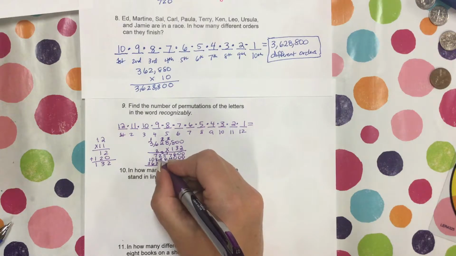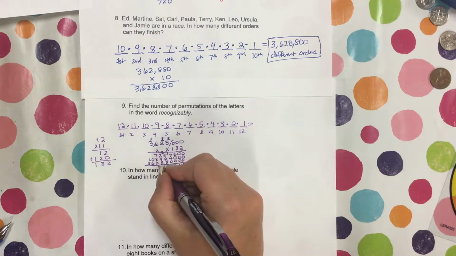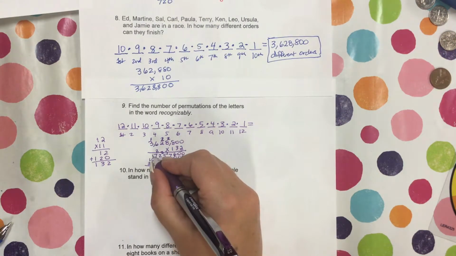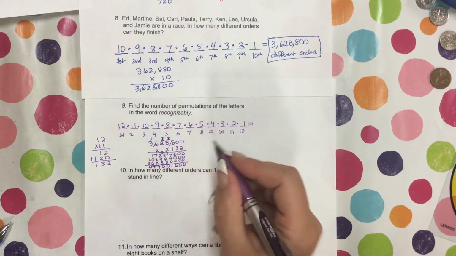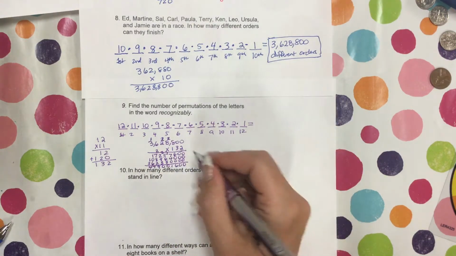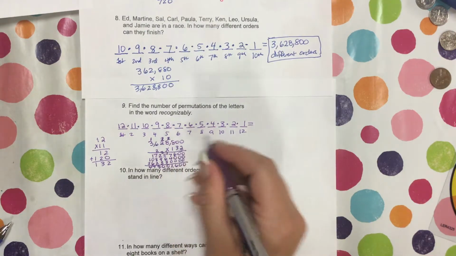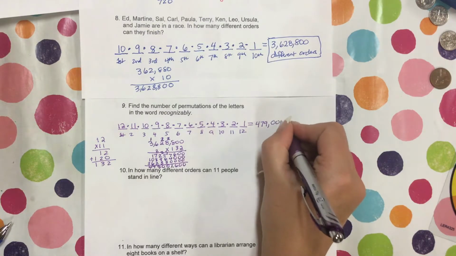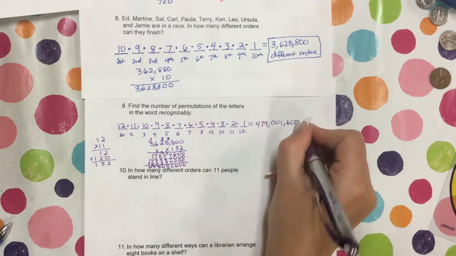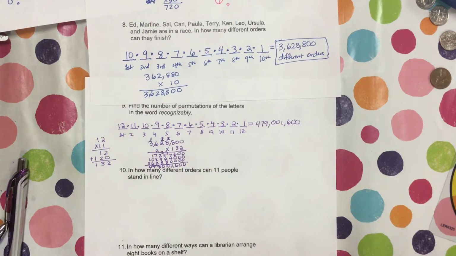8 plus 2 is 10, and then 7 plus 2 is 9, so that 10 plus 9 is 19. Write the 9, carry the 1. 1 plus 6 is 7, and 1 plus 3 is 4. So we end up with 479,001,600. Now, I want to go ahead and check this number.